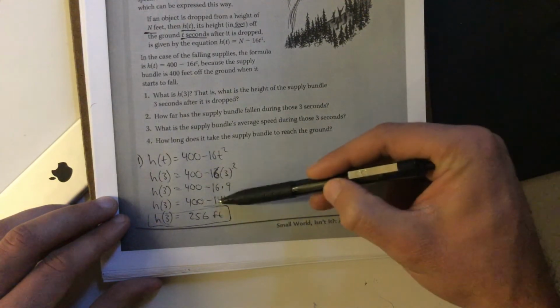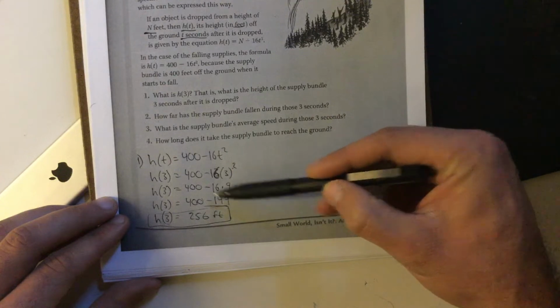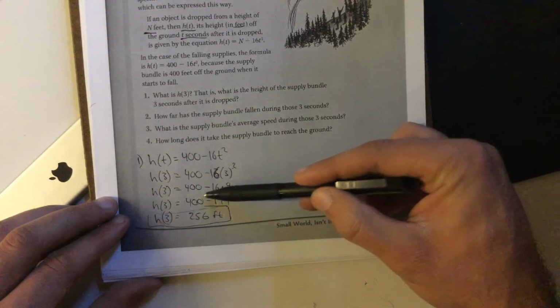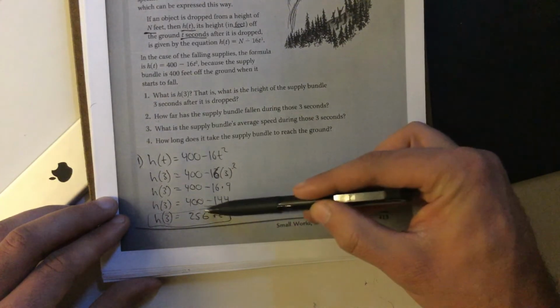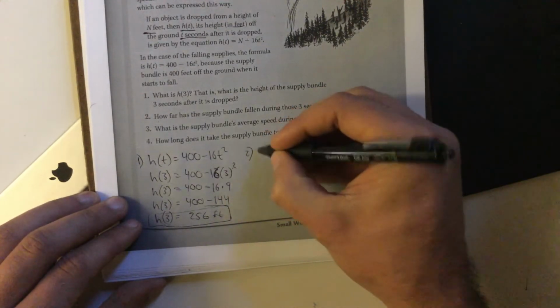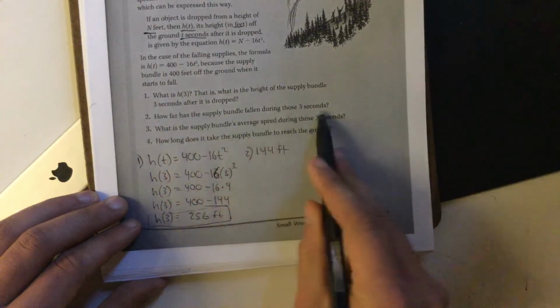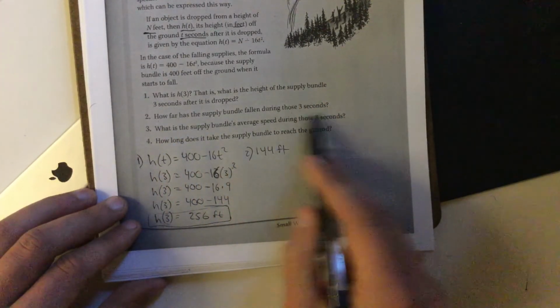And if we did that math, we found out that it fell 144 feet, right? Because 400 minus 144 feet is where it's at right now. So it fell 144 feet. That's how far the supply bundle fell in those 3 seconds.